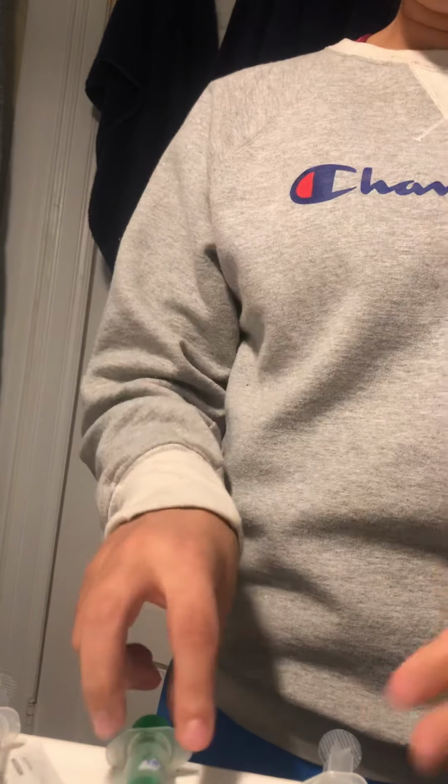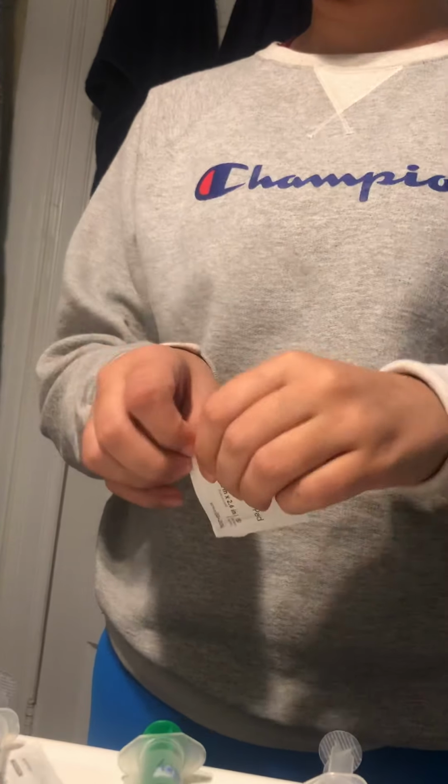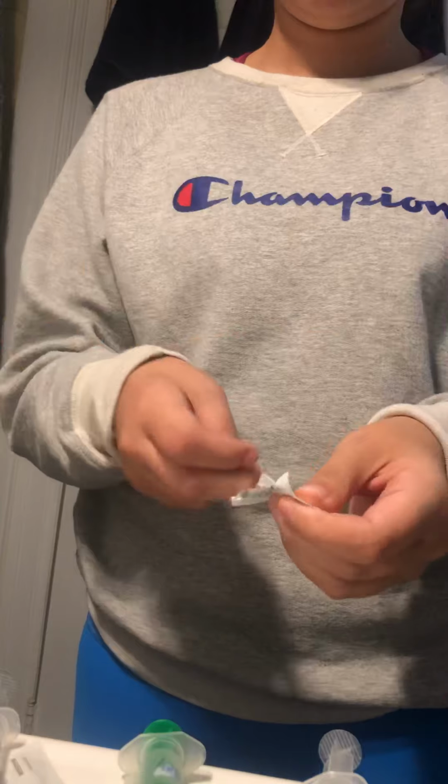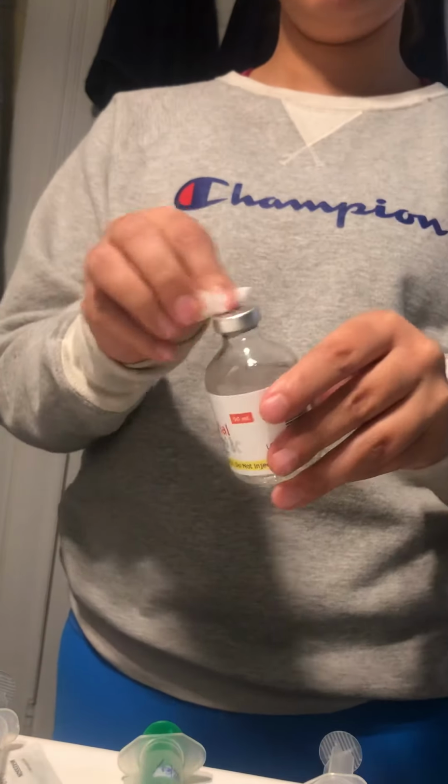So we're going to draw up our Lasix. We're going to take the alcohol swab, again cleaning the vial. We're going to put 2 milliliters of air in because that was the doctor's order.